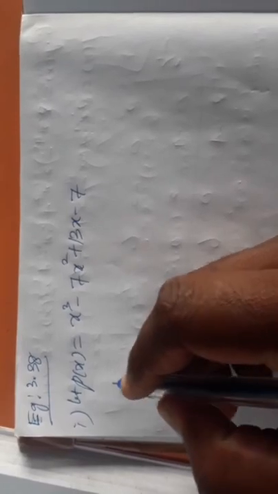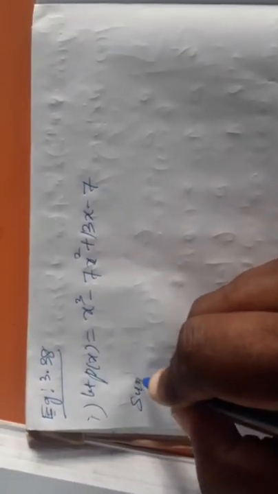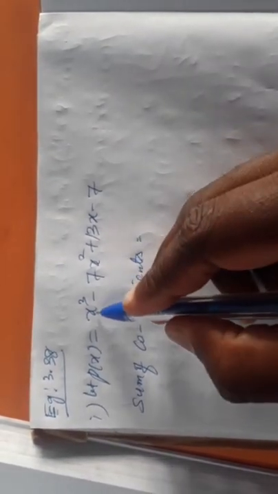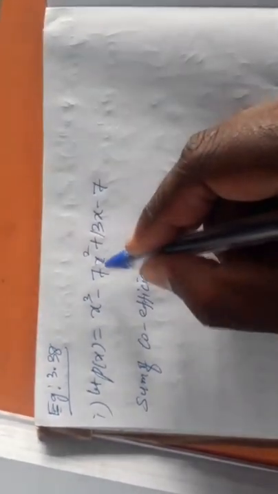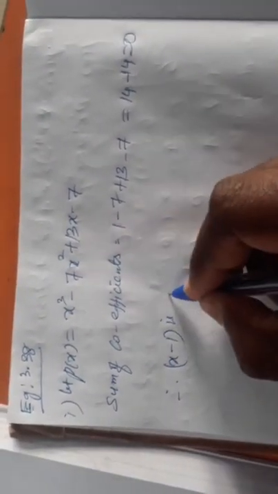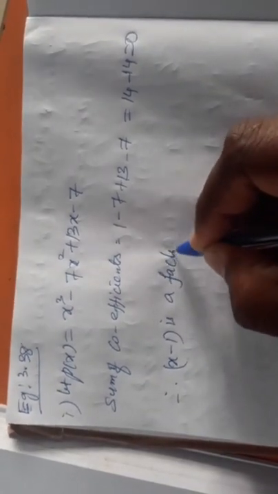So இப்போ என்ன செய்யலாம்னா sum of coefficient first take adding. Sum of coefficients, what is that? Adding x cube, coefficient of x cube is 1, coefficient of x square minus 7, coefficient of x is plus 13, coefficient of next constant is minus 7, that's all. Now adding, so that 1 plus 13 is 14, minus 7 minus 14, adding you get 0. So sum of coefficients you get 0, therefore factor of this polynomial, what is that? x minus 1 is a factor of p of x.